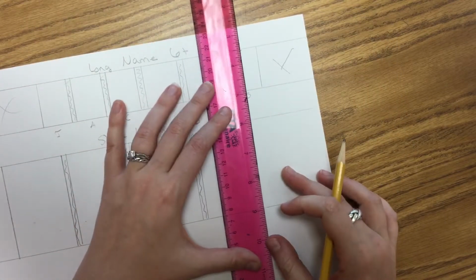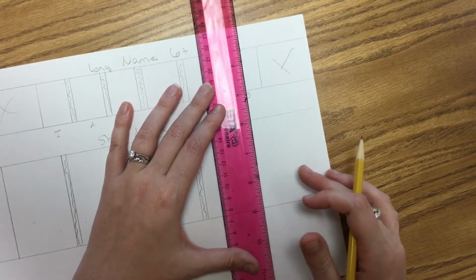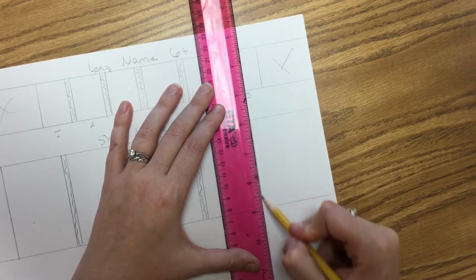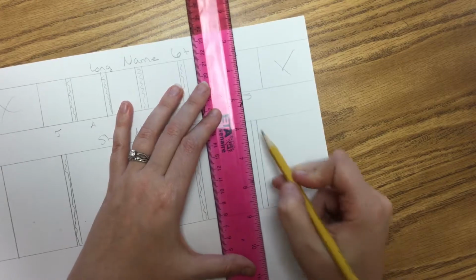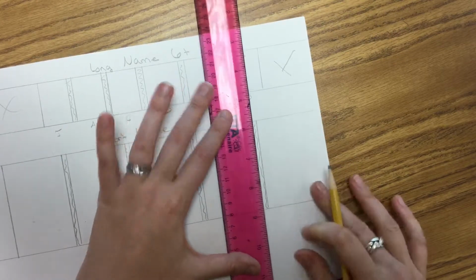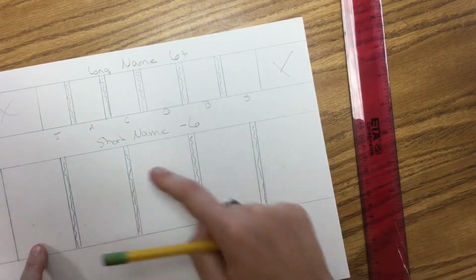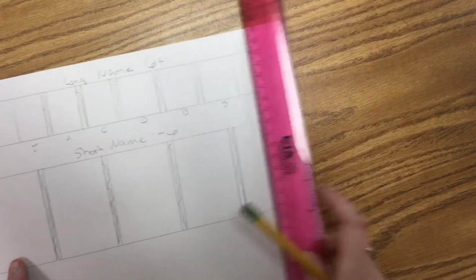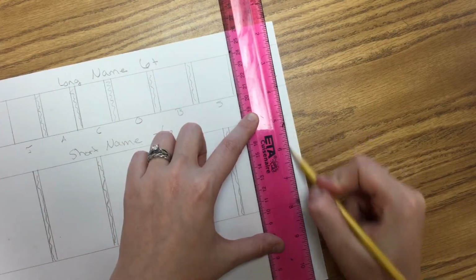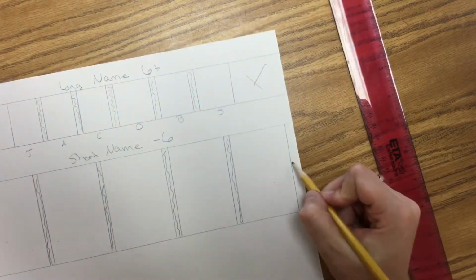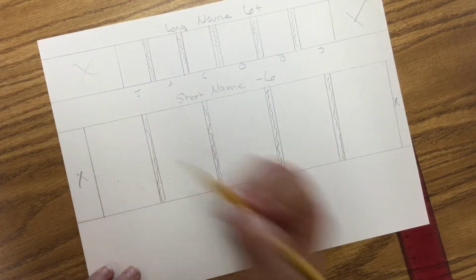Draw light so you get it right. Please, please, please. All right, S-C-O-T, and then I just need the side of this one. And again, I have extra space down here. No worries.